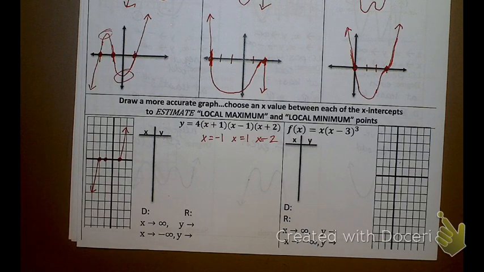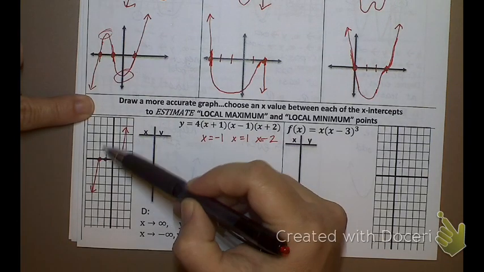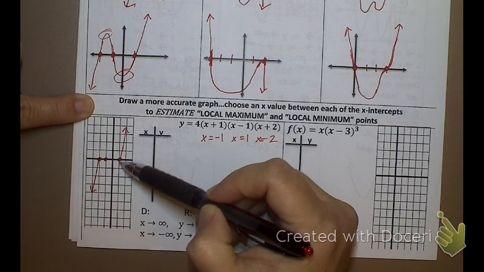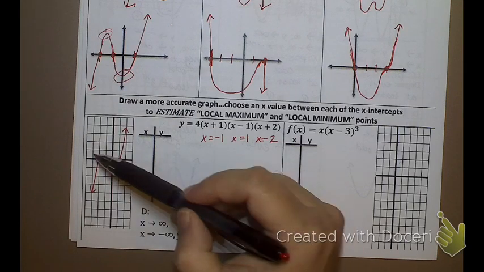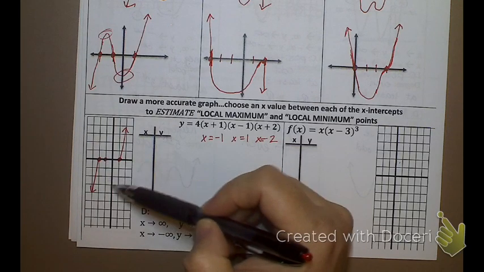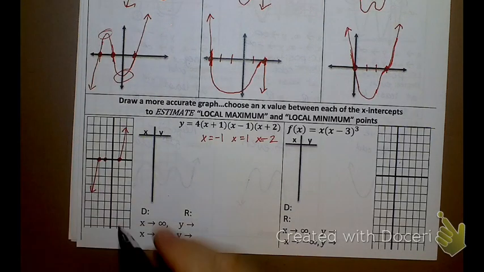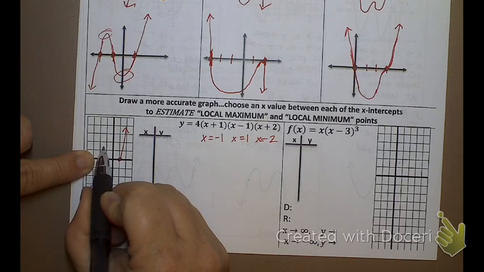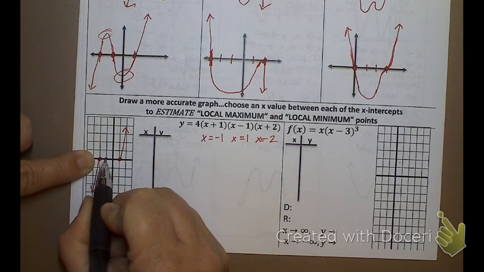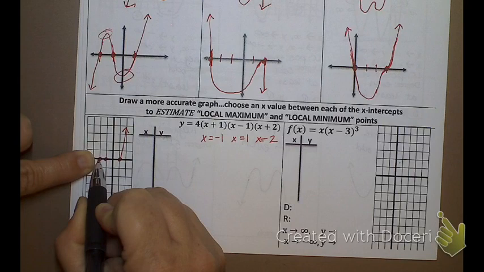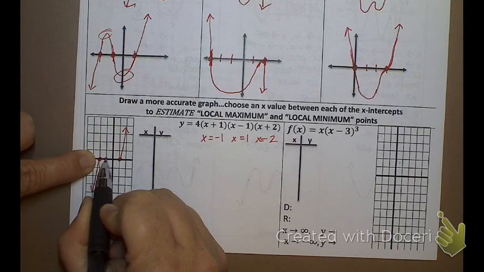Yes? And I know that in the middle, it's going to go up and curve back down and go down and curve back up. But I don't know how high it's going to go here or how low it's going to go there. How could I find out? I'm going to use my XY chart and just look at points between my zeros. So if I want to know how high it's going to go before it comes back down to this 0, let's pick a number between these two zeros and see how high it is. So what would be a good number between these two zeros?